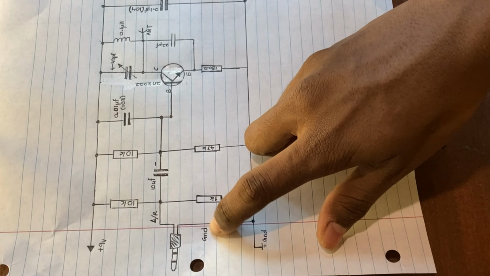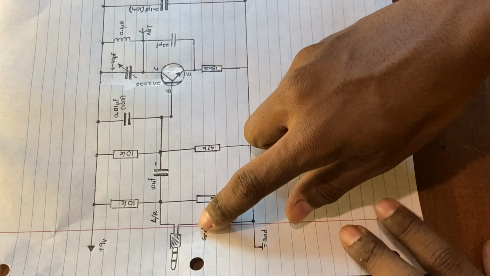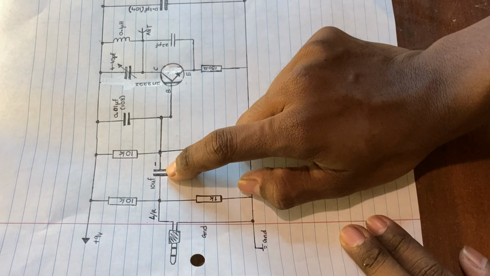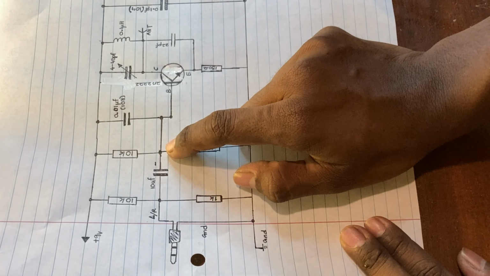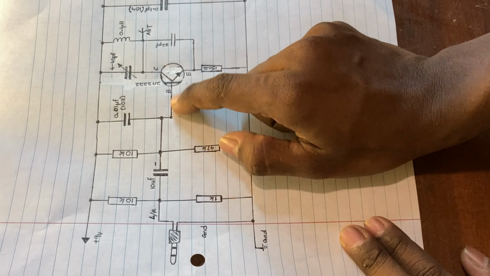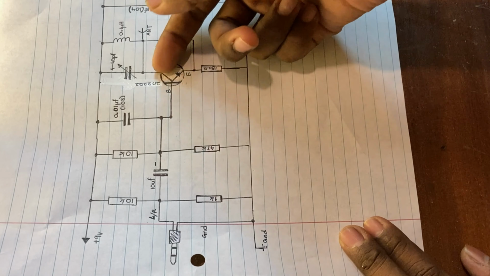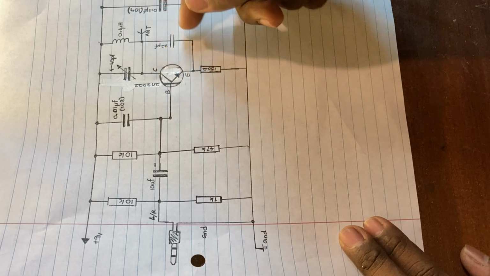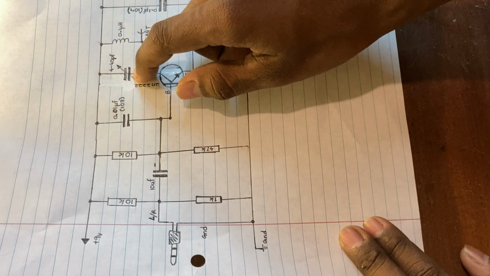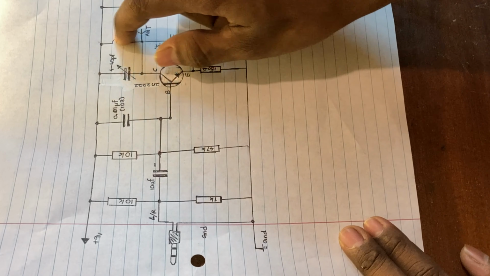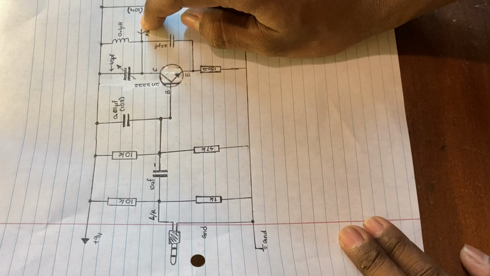The generated audio signal from the phone comes to here, and it will be received by the base, filtered by this 10 microfarads capacitor, and this will act as our amplifier. And this is the oscillator part, and here is our antenna.